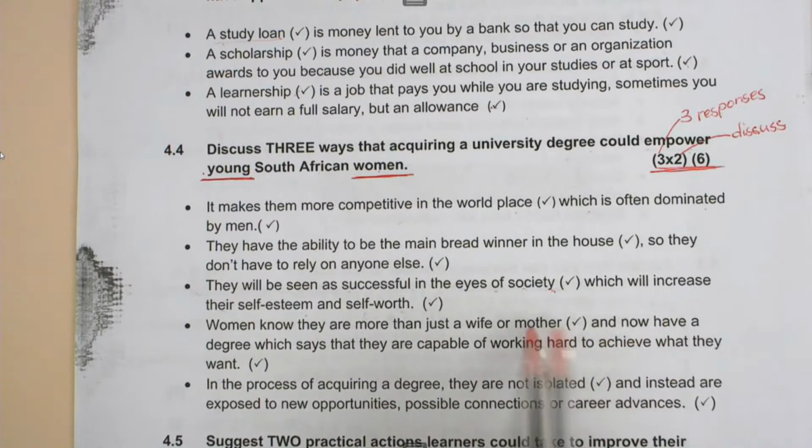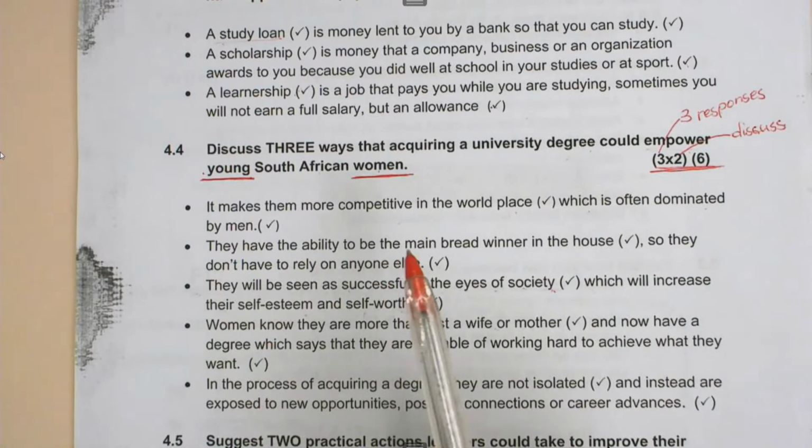And now, after they know that they are not going to be just a wife or mother, they are going to have a degree which says they are capable of working hard to achieve what they want. Very clear and relevant responses. In the process of them acquiring this degree, they are not isolated and instead are exposed to new opportunities, possible connections or career advances.